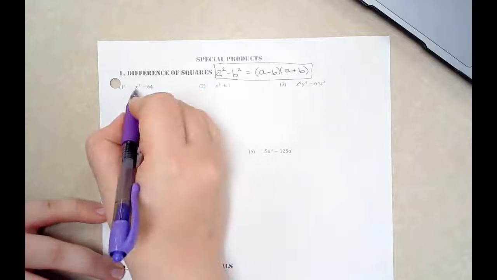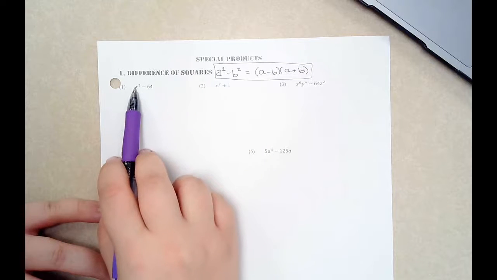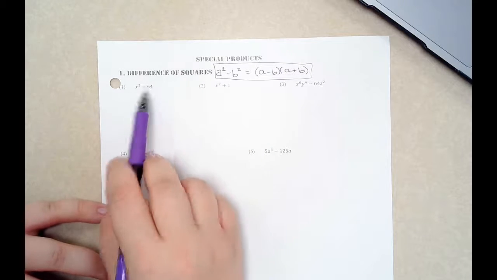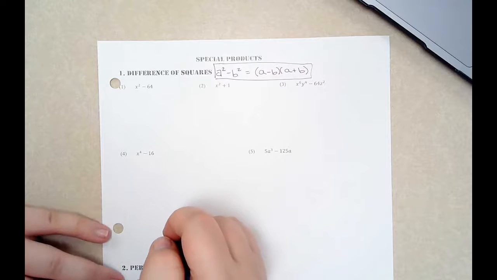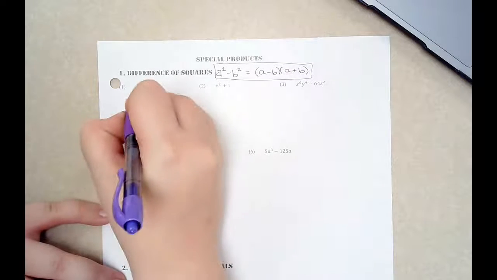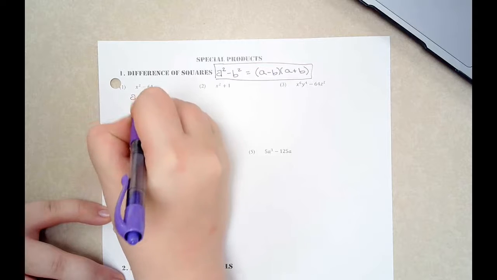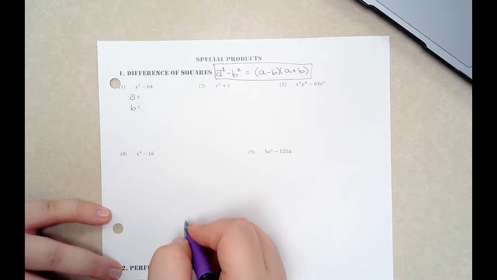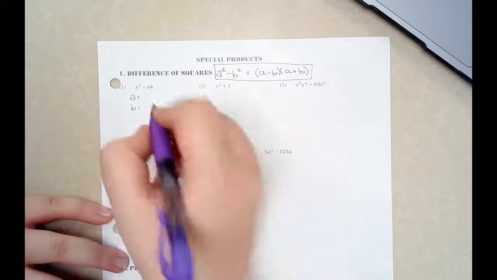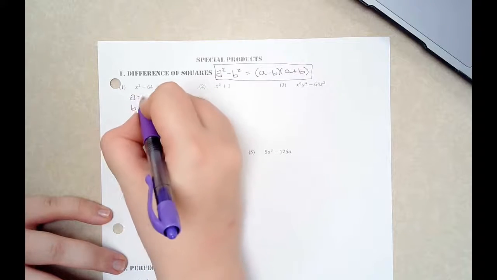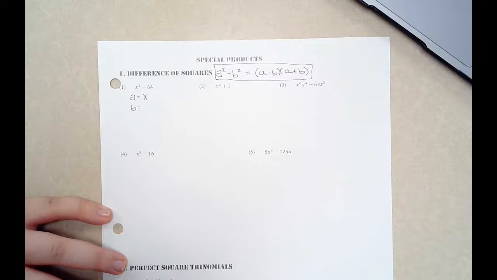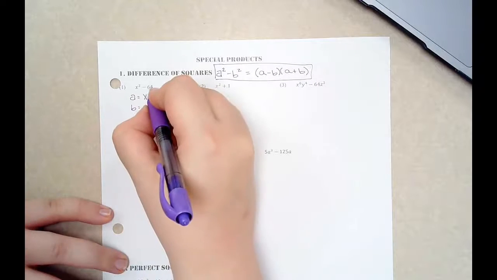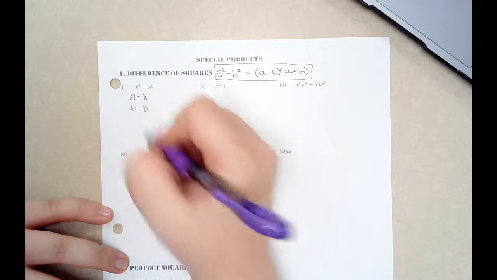So with this first one here, I see that the first term is something that has been squared, and the second term is something that's been squared. When I find the difference of squares, when I'm learning it, I like to identify what my a and my b are. And a and b are the unsquared, or the square root version, of my two terms. So the square root version of my first term is just going to be x. And the square root version of my second term is just going to be 8.